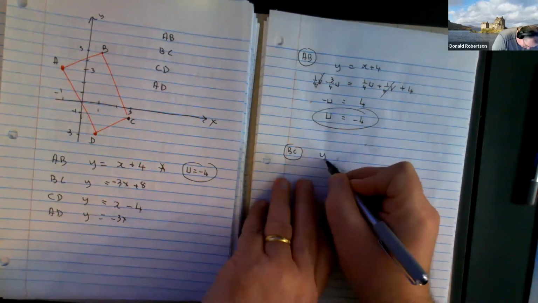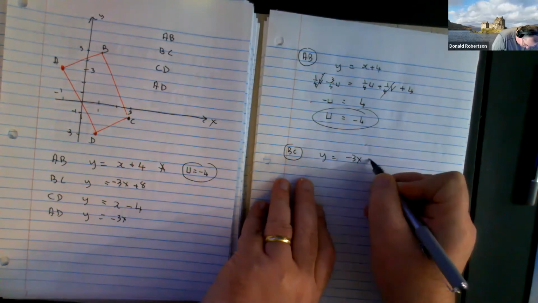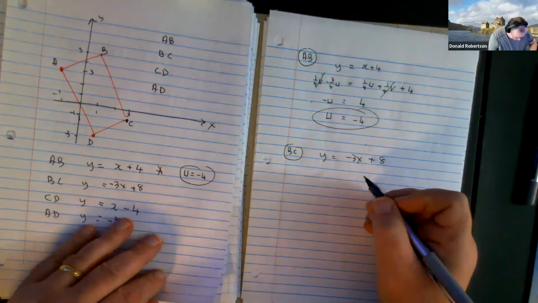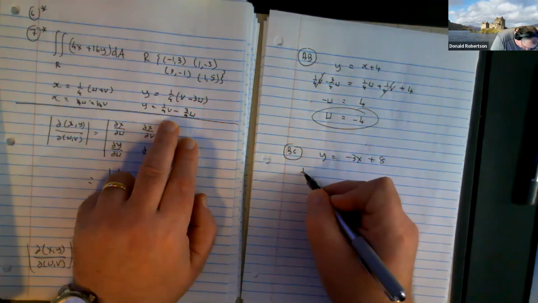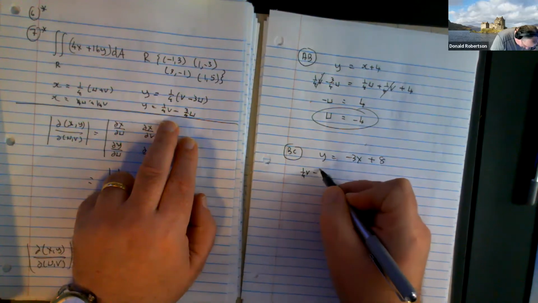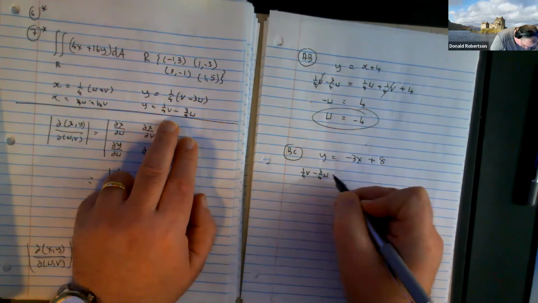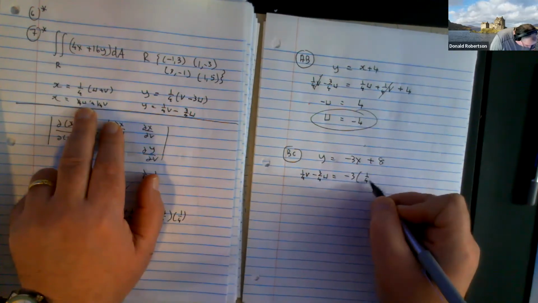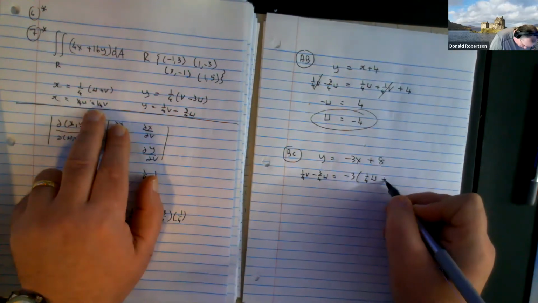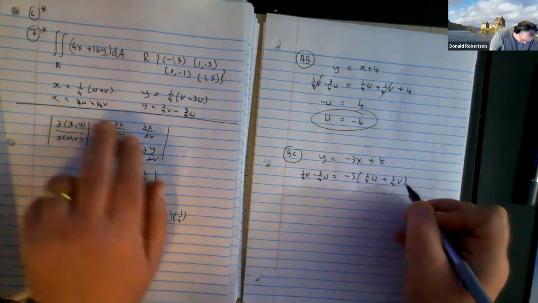And we have y equals negative 3x plus 8. y is going to be 1/4 v take away 3/4 u, and it's negative 3 times 1/4 u plus 1/4 v.